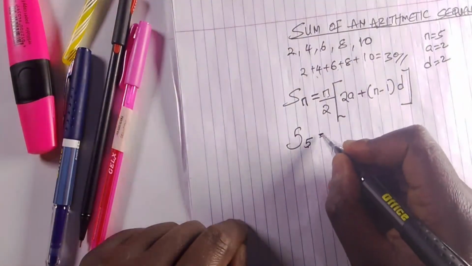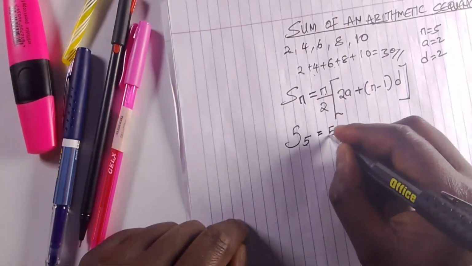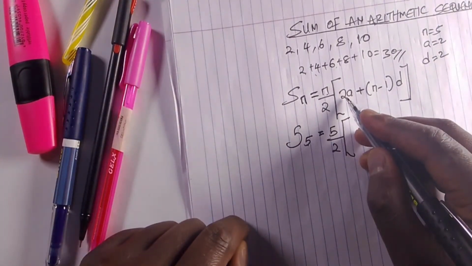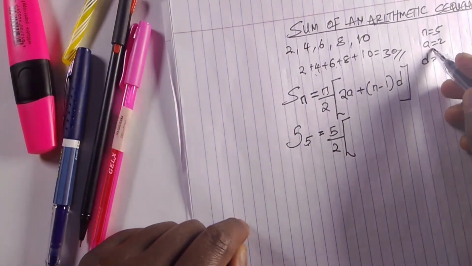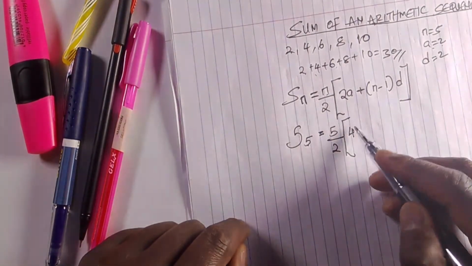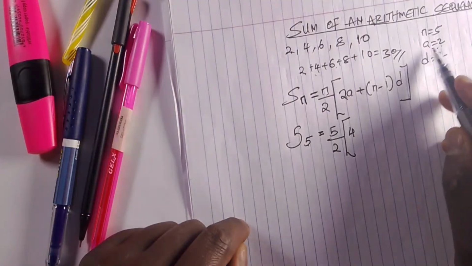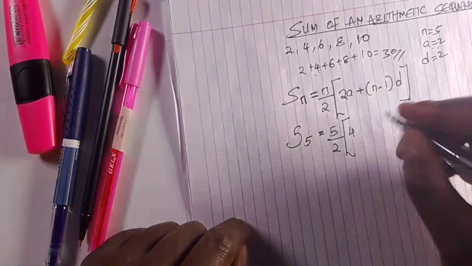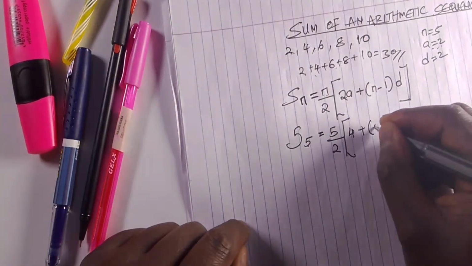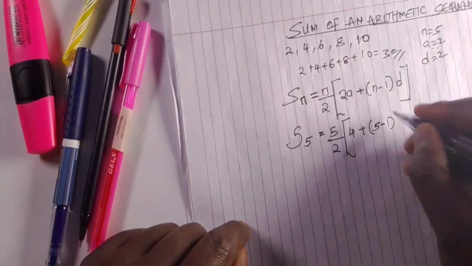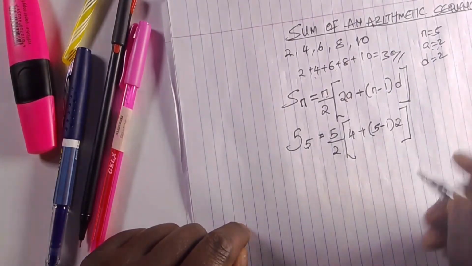So our sum of 5 will be equal to n over 2, which is 5 over 2, into brackets 2a, which is 2 times 2, which is 4. I hope you can see that 2 times a, which is 2, is going to give us 4, plus n minus 1, which is 5 minus 1. Then our d is 2. Then we close the bracket.